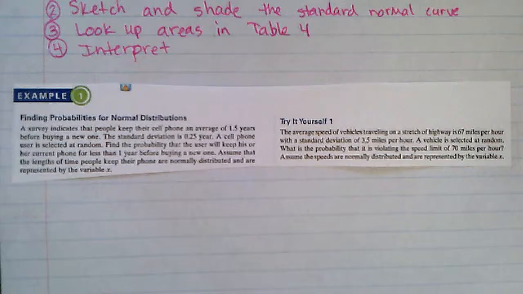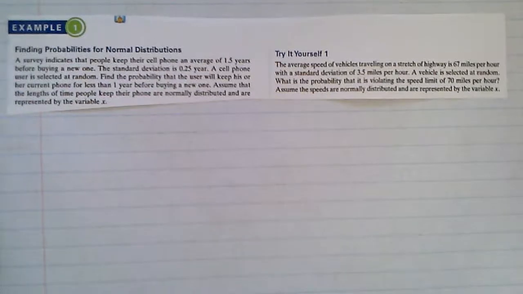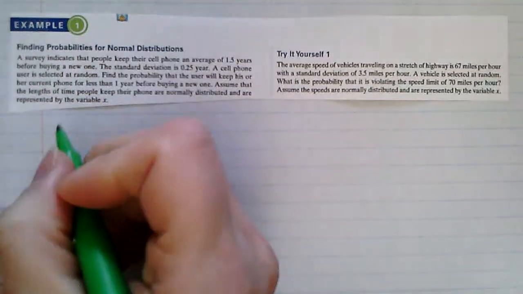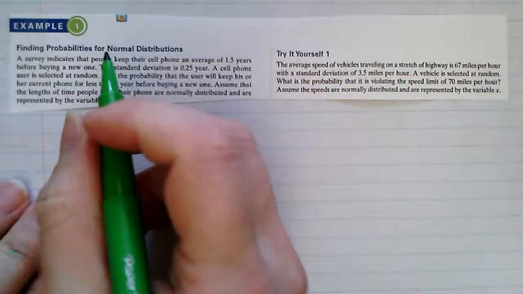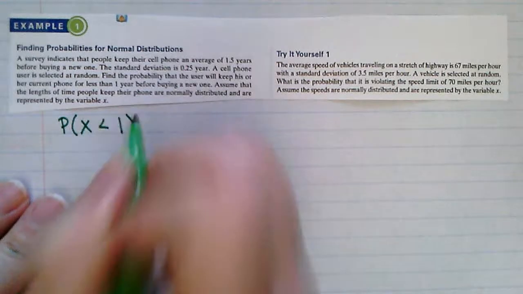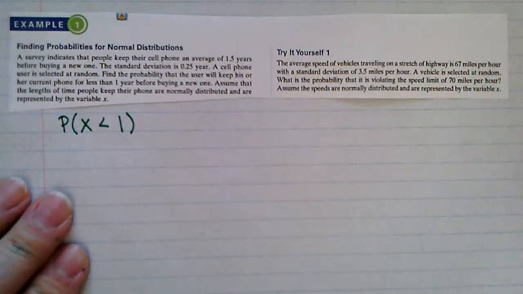A survey indicates that people keep their cell phone an average of 1.5 years before buying a new one. The standard deviation is 0.25 years. A cell phone user is selected at random. Find the probability that the user will keep his or her current phone for less than 1 year before buying a new one. Assume the lengths of time people keep their phone are normally distributed and are represented by the variable x. So we want to know the probability that the user will keep their phone less than 1 year. So the probability that x is less than 1.